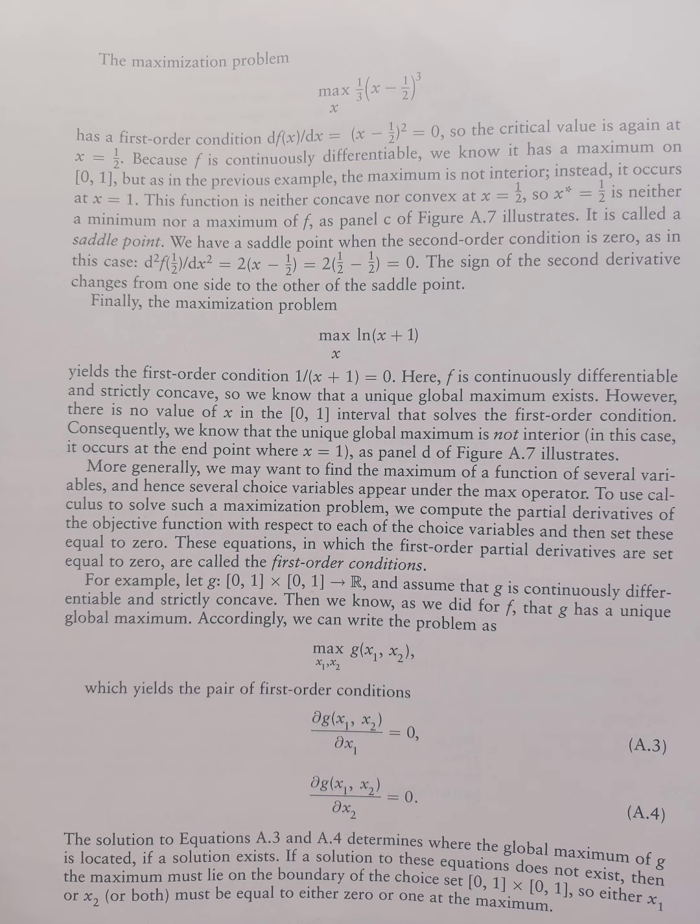To use calculus to solve such a maximization problem, we compute the partial derivatives of the objective function with respect to each of the choice variables and then set these equal to 0. These equations in which the first order partial derivatives are set equal to 0 are called the first order conditions.